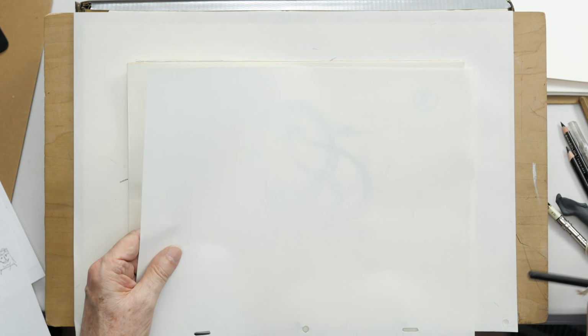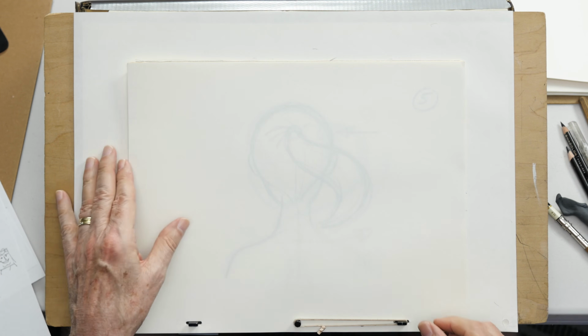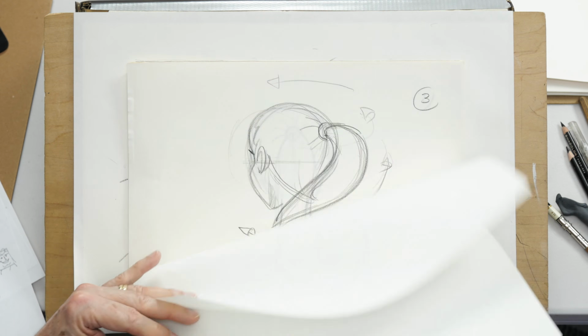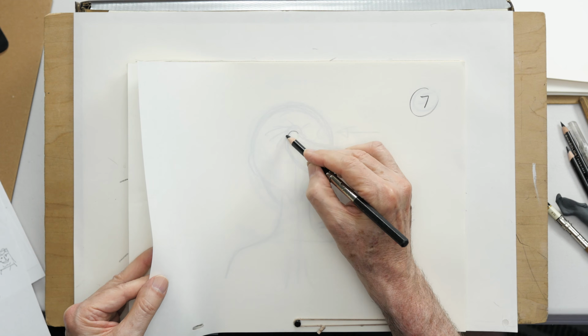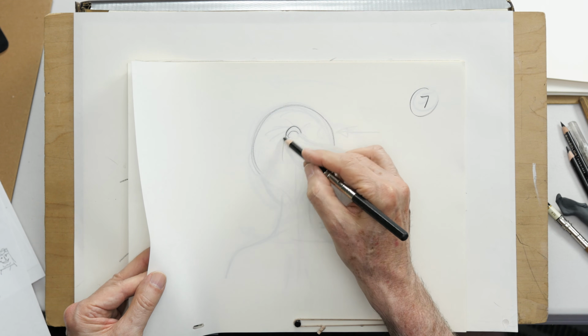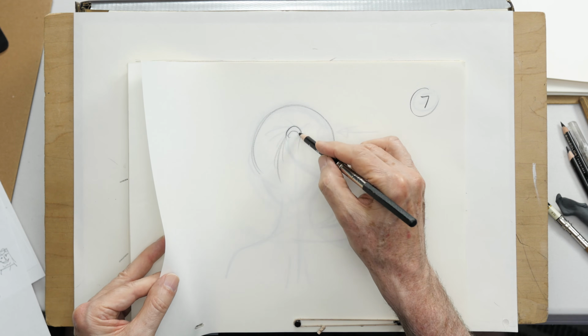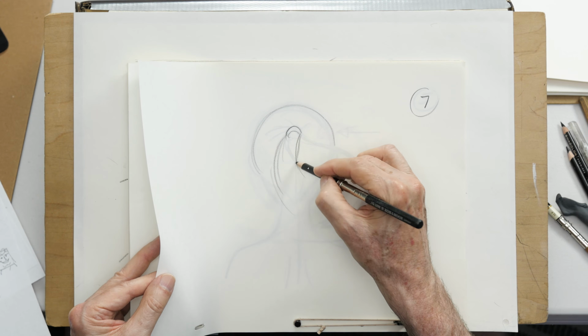We'll go to drawing number 7 and watch what happens. So we have drag, overlap, and then follow through. Drawing number 7 will be basically this mass of hair, this ponytail, in its follow through, and then settle.